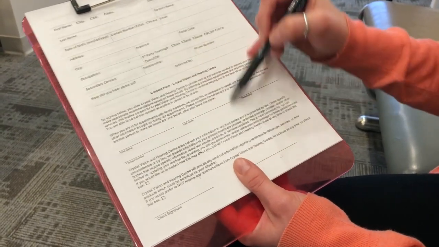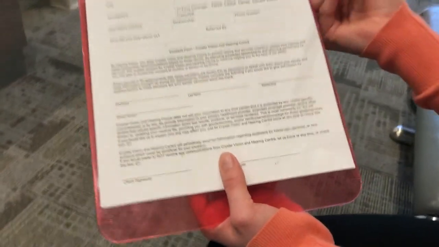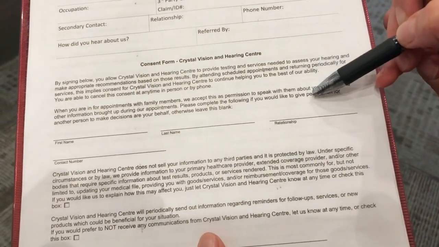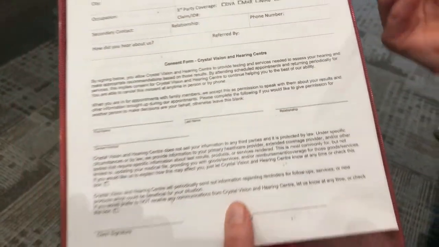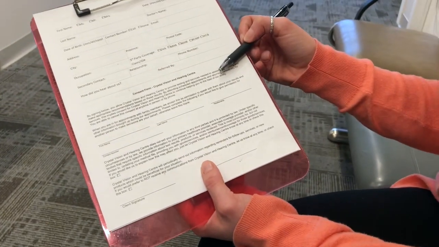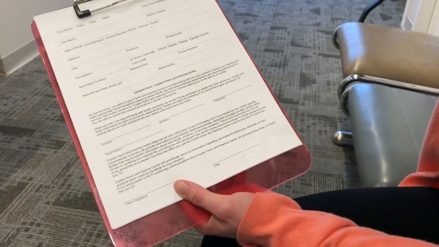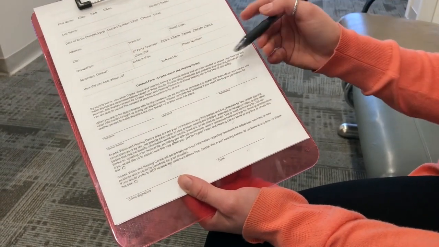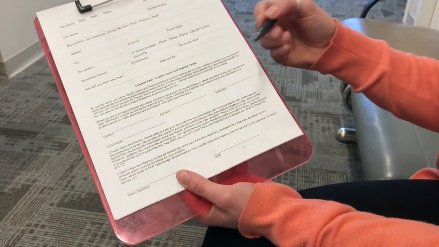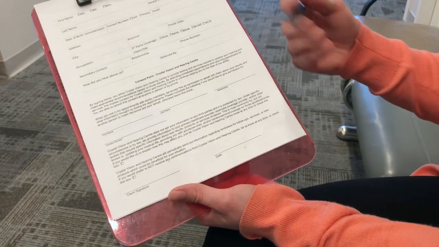Then we get down to here, which is where we want their family member that they brought with them to be able to sign here so that we can actually talk to them about the patient results. Because a lot of the time, if we can't have that signature, we can't discuss that with them, and they're having a hard time hearing, they need that second person with them to help understand what's going on.